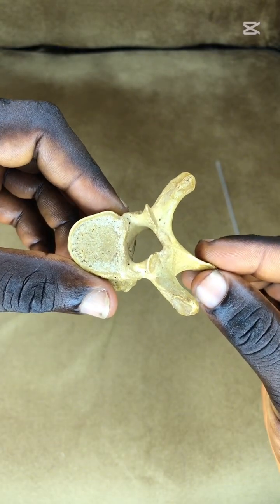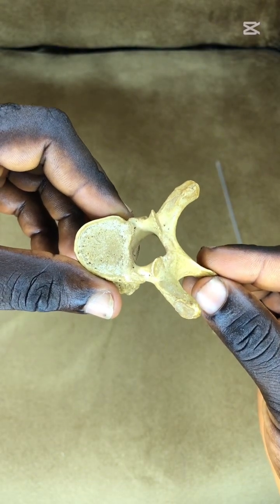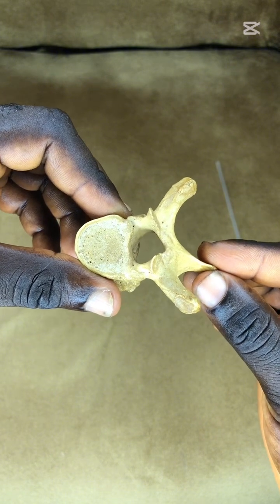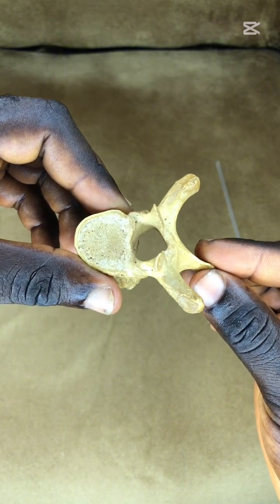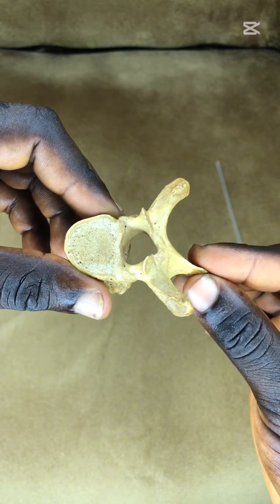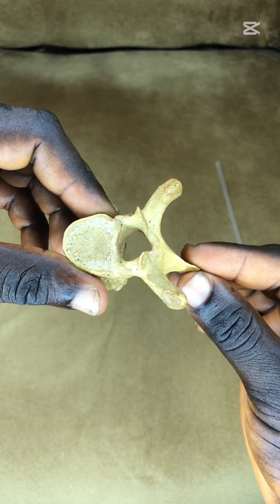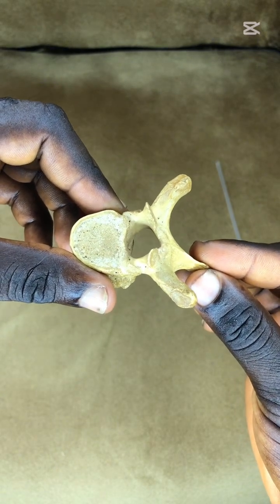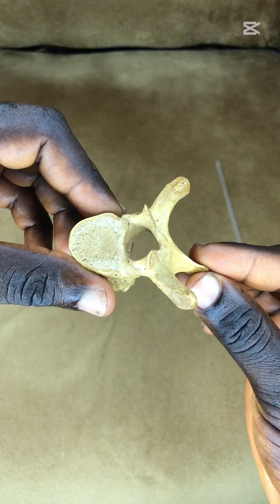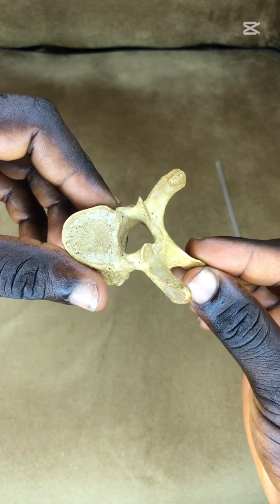The number 1 ligament is the anterior and posterior longitudinal ligament. These ligaments are found throughout the entire length of the vertebral column, right? They are not peculiar for the thoracic vertebra. So we have the anterior and posterior longitudinal ligament.